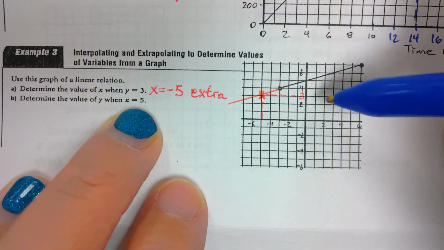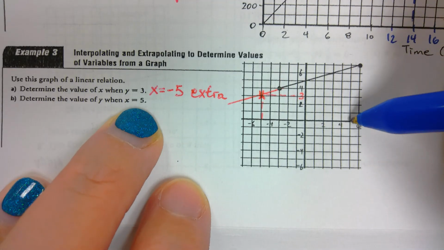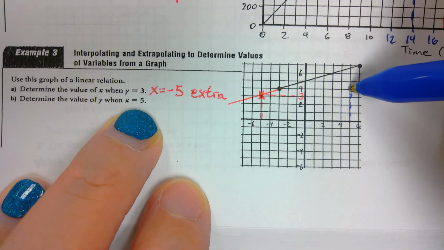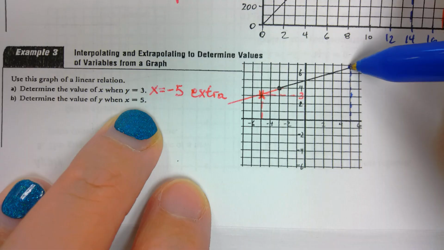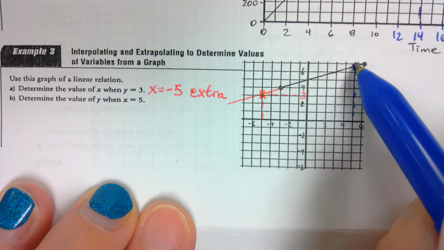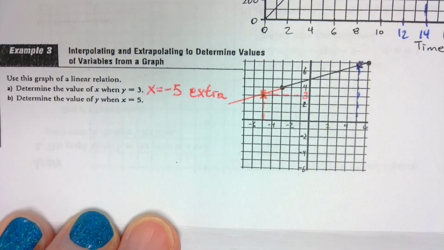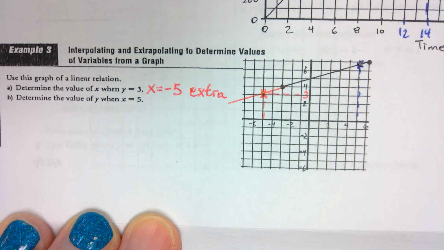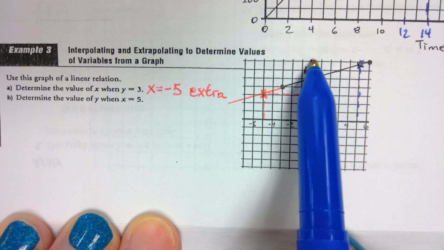Emmy, when x is 5. So when x is 5, which is this point right here. Okay, going over to my y-axis. What's my y value there? So this value right here.